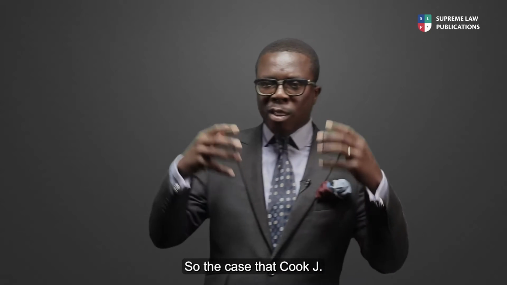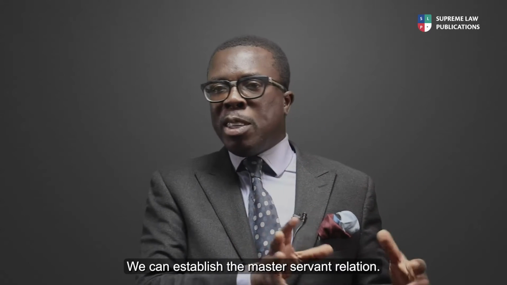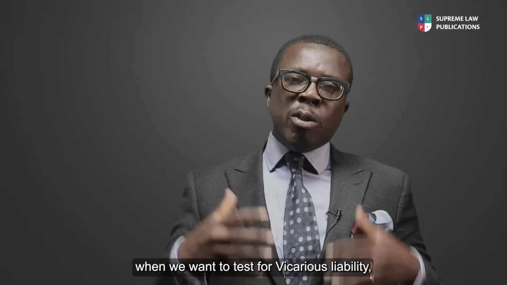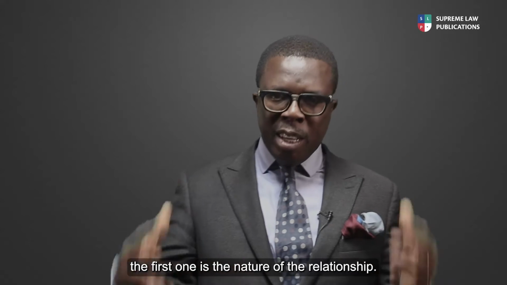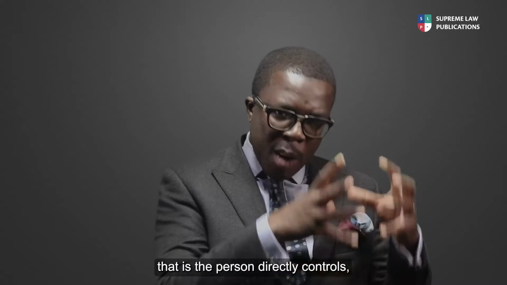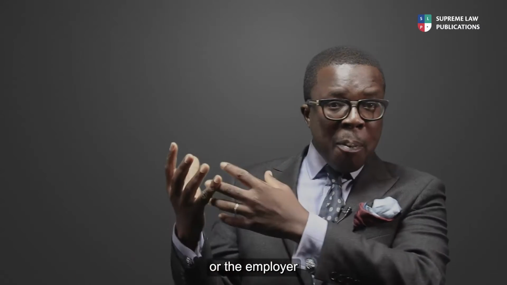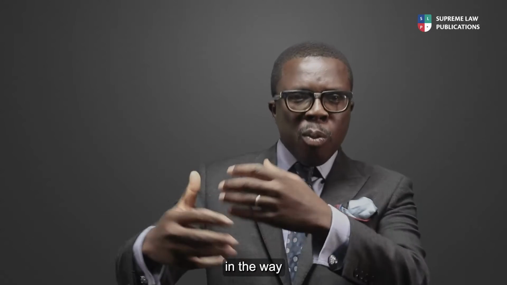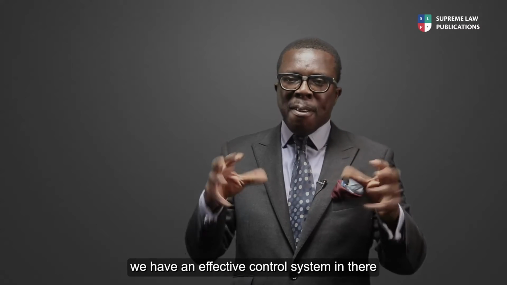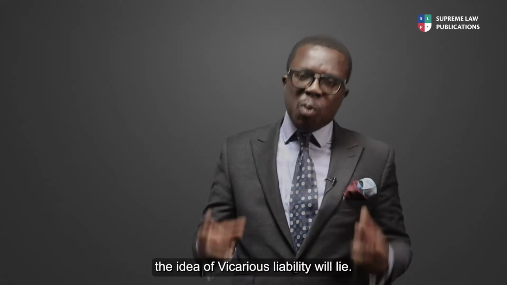So the case that Cook J mentions opens our eyes to the range within which we can establish the master-servant relation. So hence the position of the law is this. When we want to test for vicarious liability, the first one is the nature of the relationship. It may either be direct, where you have a strict master-servant, that is, the person directly controls, or there may be some form of indirect control, that is, the employer will have some kind of substantial hand in the way general operations go about. In either of those two cases, we can say that we have an effective control system in there. And when that is established, vicarious liability will lie.